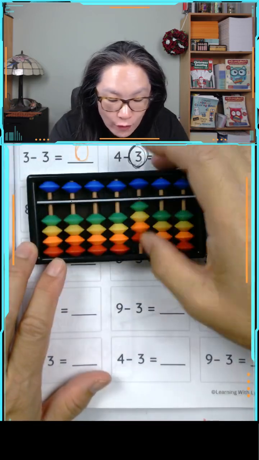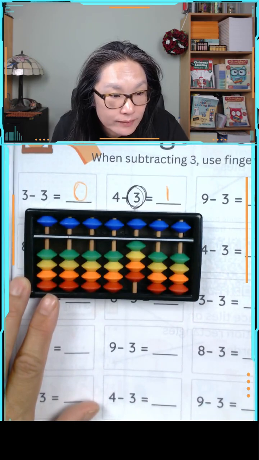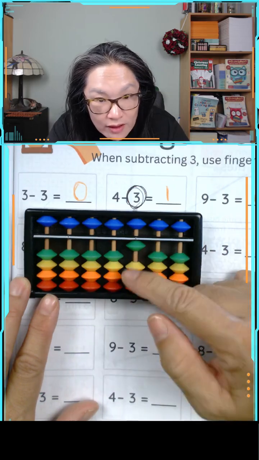I have 4 on the abacus. I want to take away 3. Can I do it? Come on, do it. I take away 3. So my final answer is 1.